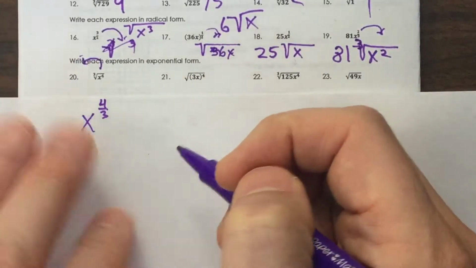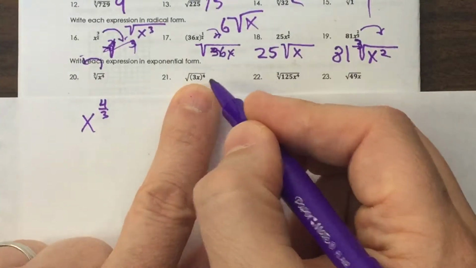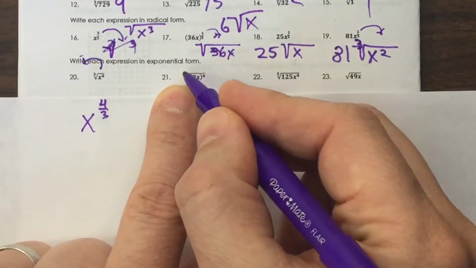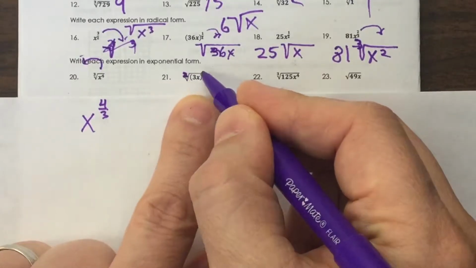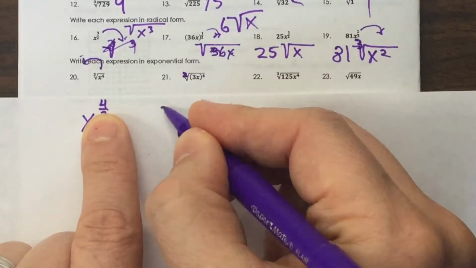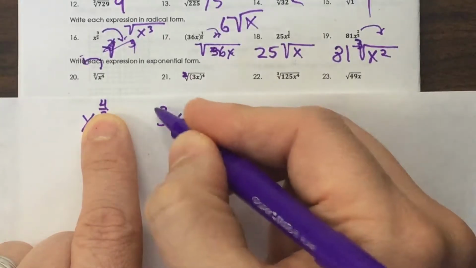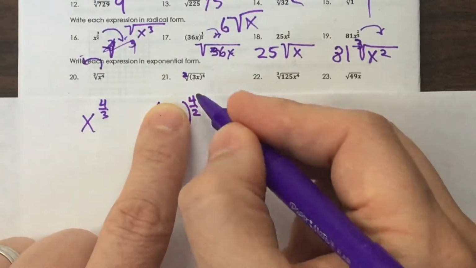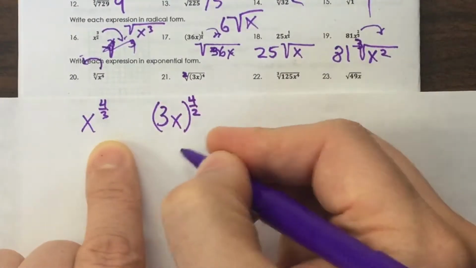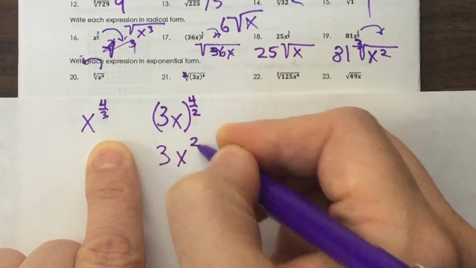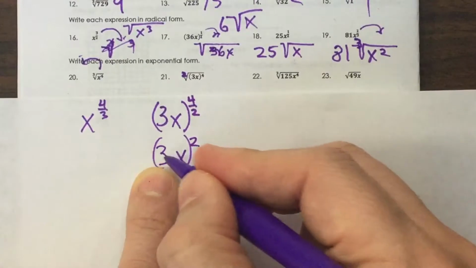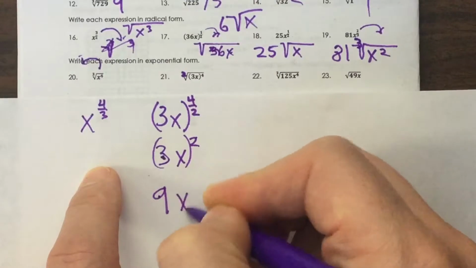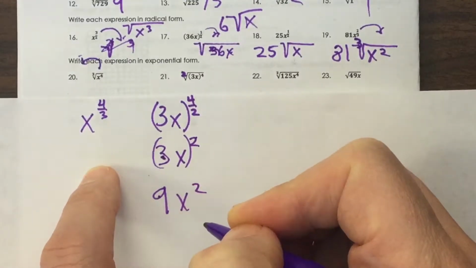Number 21, we have 3x all raised to the 4th power. Now remember, if there's not a number out here for the root, it's automatically a 2. So we raise up that 4 to the top, and we have 3x all to the 4/2 power. Now what is 4 divided by 2? It's 2, right? So really it's 3x all squared. Now we can square the 3, it's a number. 3 times 3 is 9. So we end up with 9x squared when we're all said and done.